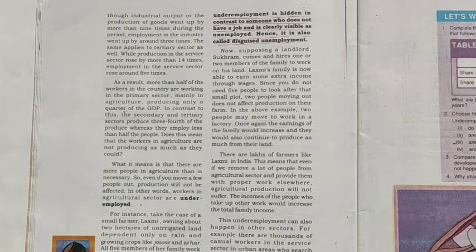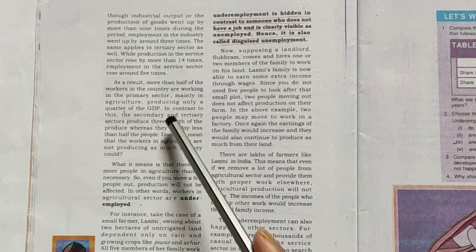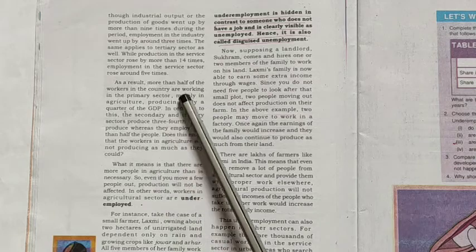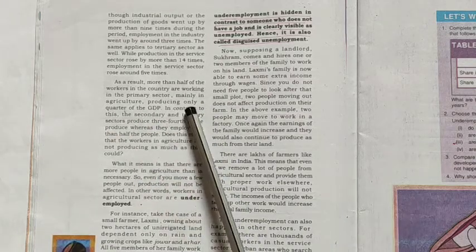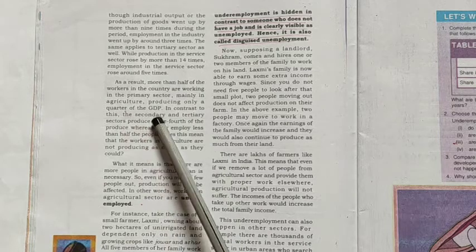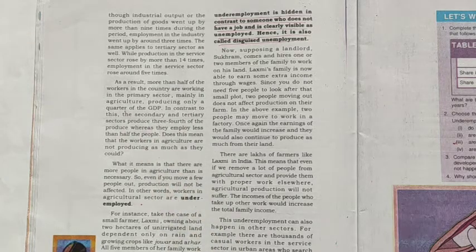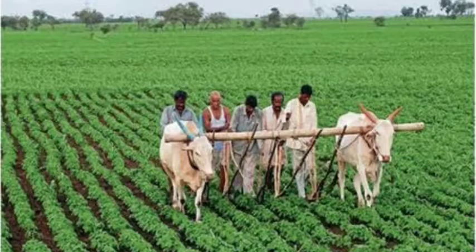In India, more than half of the workers in the country are working in the primary sector, mainly in agriculture, producing only a quarter of the GDP. And one of the reasons behind it is that there are more people in agriculture than is necessary.